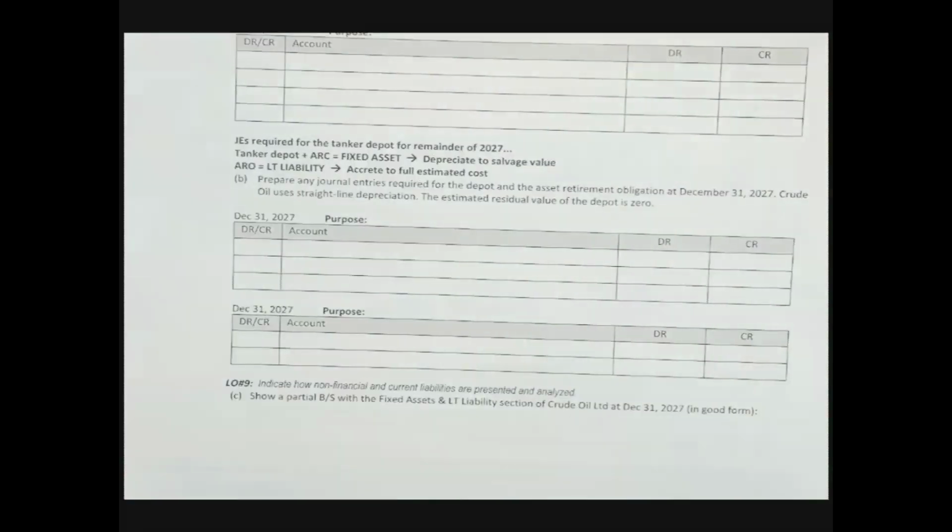Okay, so let's look at crude oil. Crude oil purchased an oil tanker depot on July 2nd at a cost of $600, expects to operate for 10 years. After the 10 years, they're legally required to dismantle it and remove the underground storage tanks. It's estimated that it will cost $75,000 to do this at the end of the depot's useful life. They follow ASPE, record the ARO at 75 or at the present value of 75. And the answer is at the present value of 75.